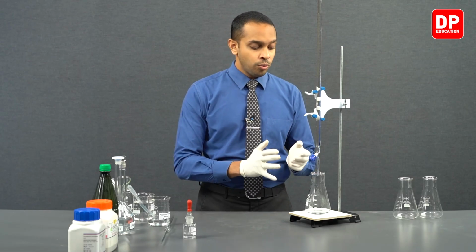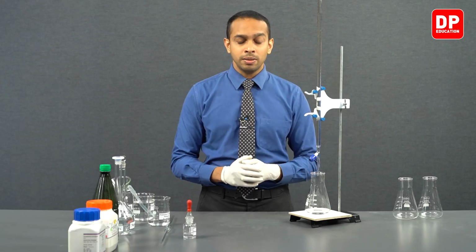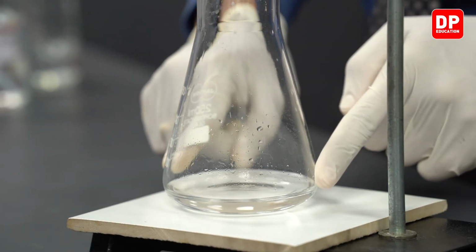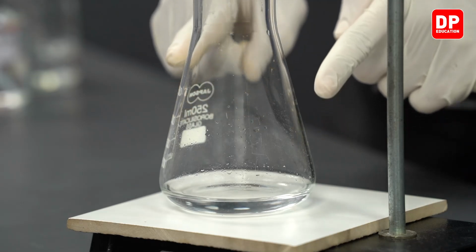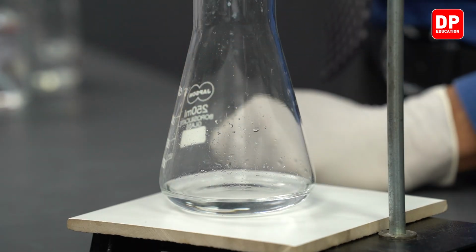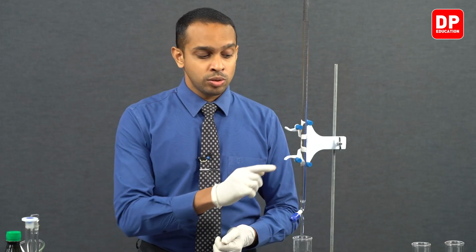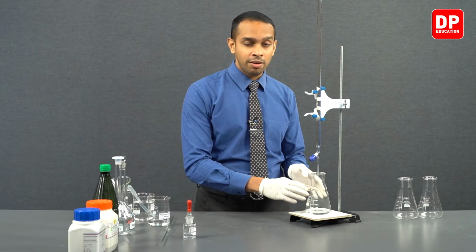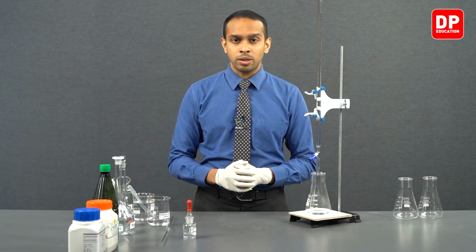However, when you add sodium hydroxide, the acid content that we have here in the titration flask will gradually decrease due to the acid reacting with the sodium hydroxide we introduce. So at one point, we will completely react all of the acid that we have here with the sodium hydroxide.